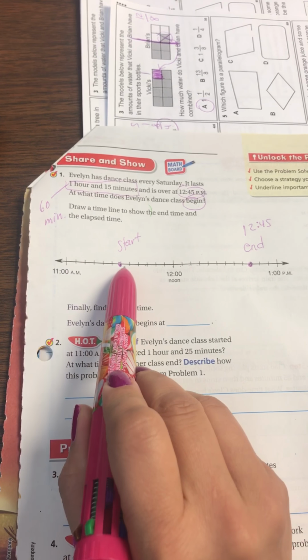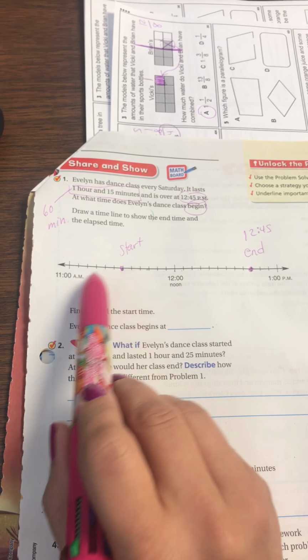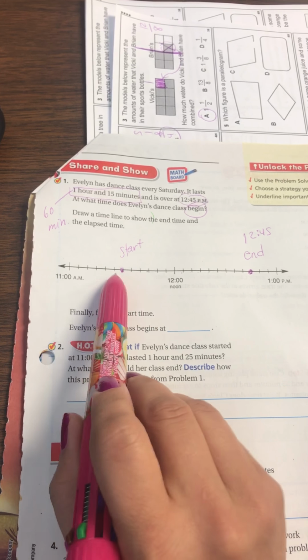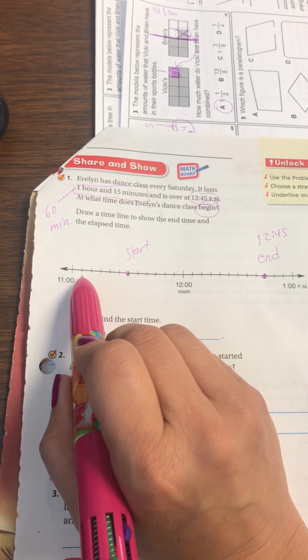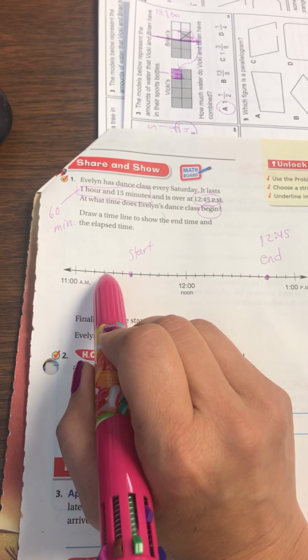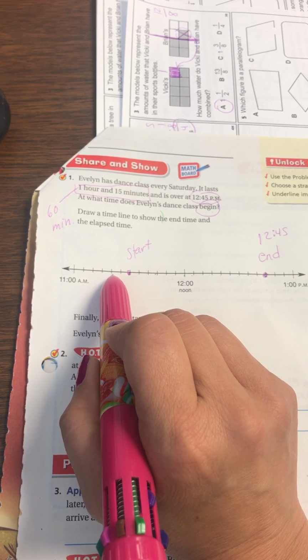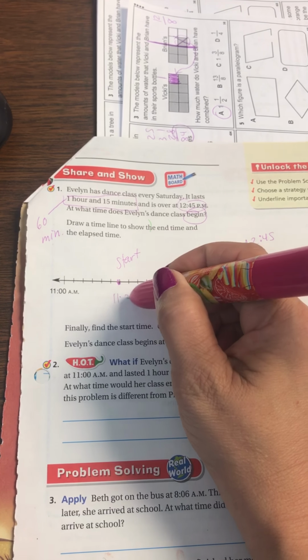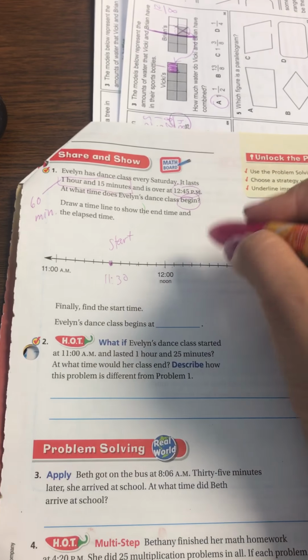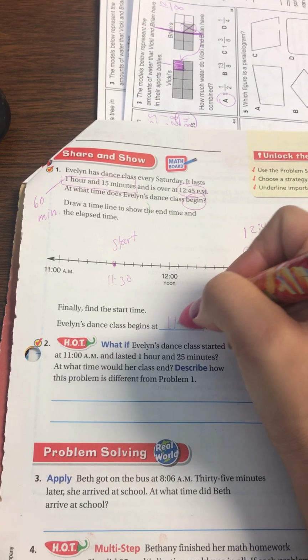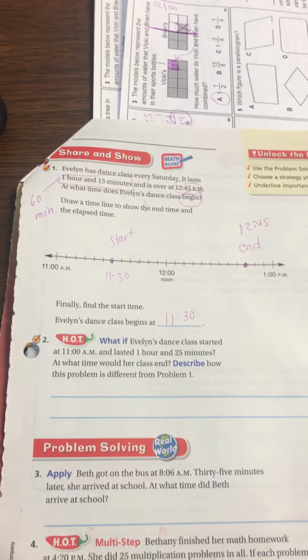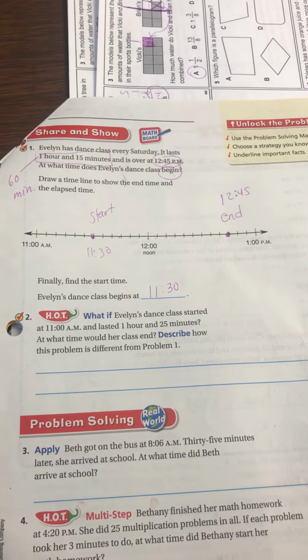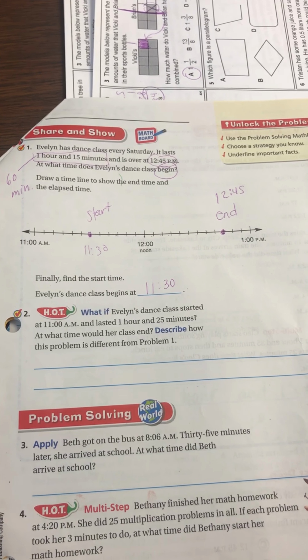So let's determine what time this is. If this is 11 o'clock and I'm counting in 5-minute increments, this would be 11:05, 11:10, 11:15, 11:20, 11:25, 11:30. So it looks like her dance class begins at 11:30. Okay? Now, let's do the next problem together.